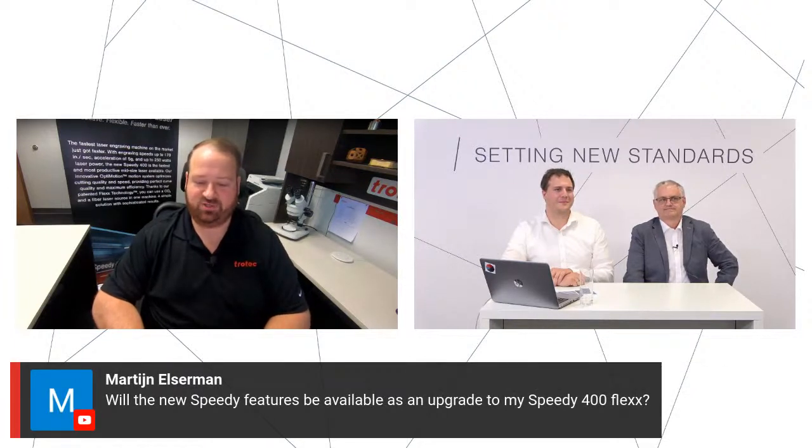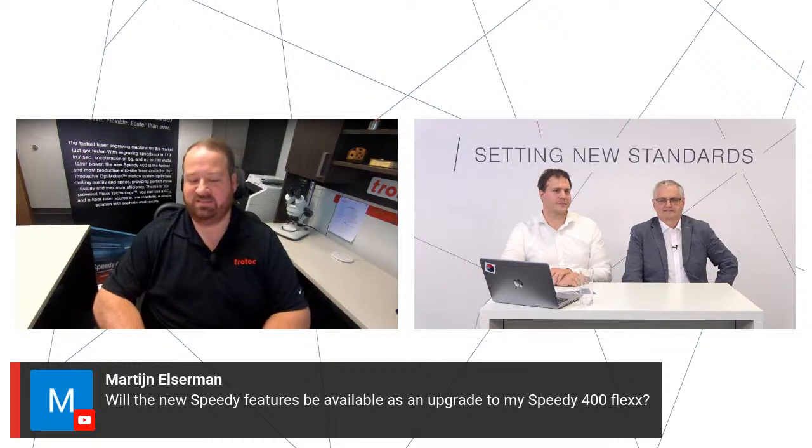Will the new Speedy features be available as an upgrade to my Speedy 400 Flex? I'm not sure what they mean by new Speedy features. Probably an upgradability. Howard, I think they're talking about the upgrade of the Ruby inside into an existing model. Probably a good one for you.